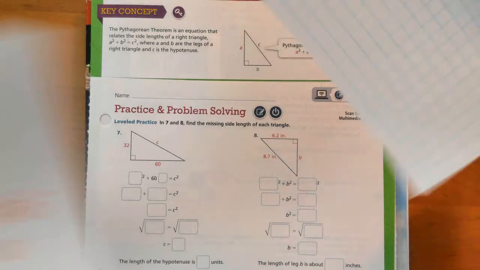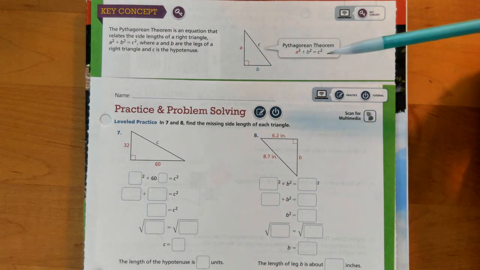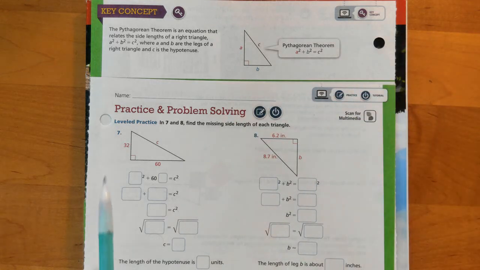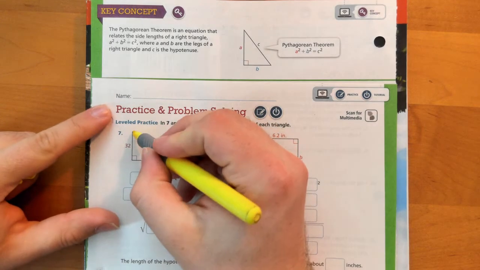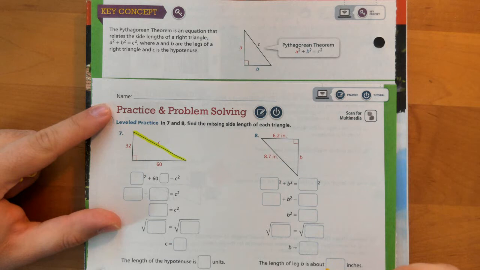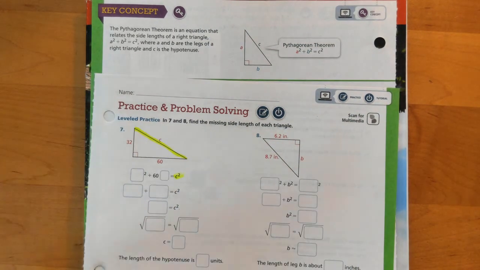Okay, so as I said, this is the Pythagorean theorem here. Let's take a look at a couple examples here. So we have problems 7 and 8, and they're asking us to find the missing side length of each triangle. I'm going to start with problem 7 here. Both of these are right triangles. In problem 7, you'll notice that we're looking for the hypotenuse here, side C, that side opposite the right angle. So that's what we're looking for here, the C.